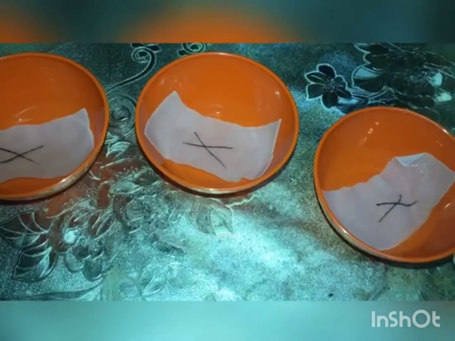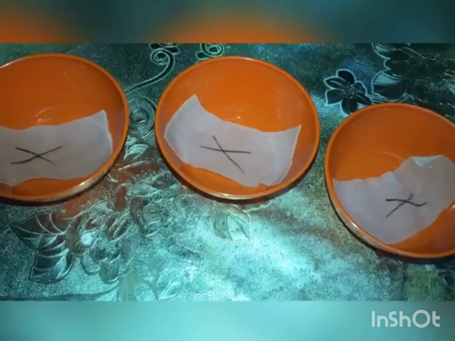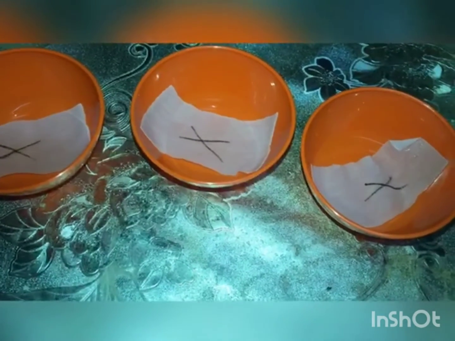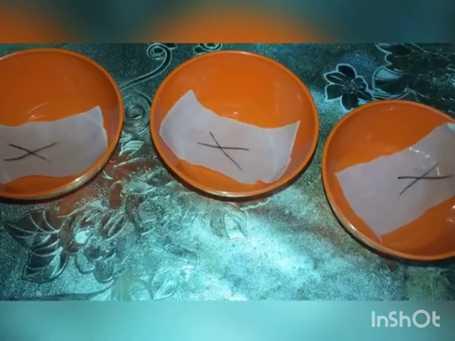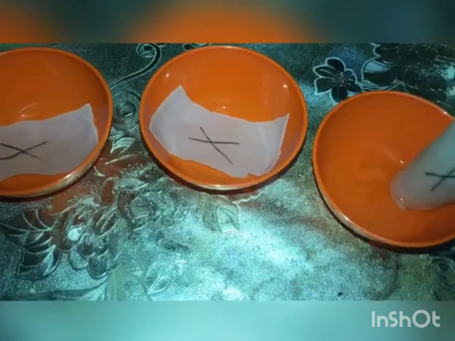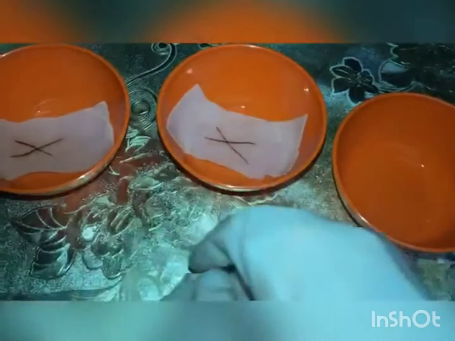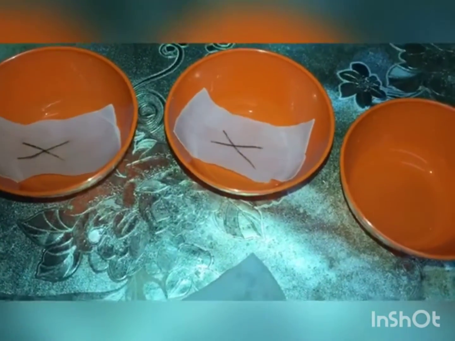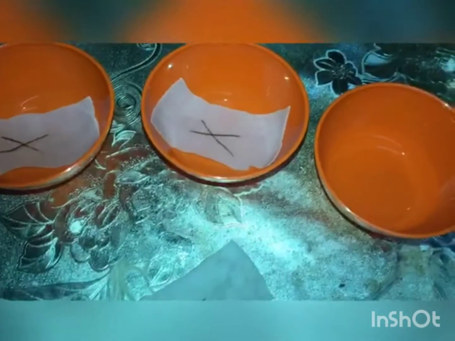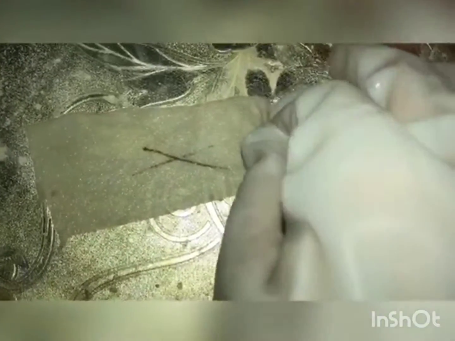Now I will rub the stain after a few minutes. First, we take the stain from container A, and I will put it back in its container.